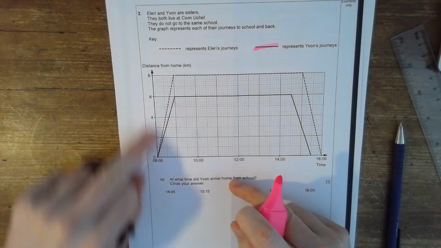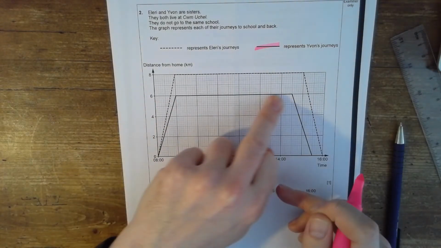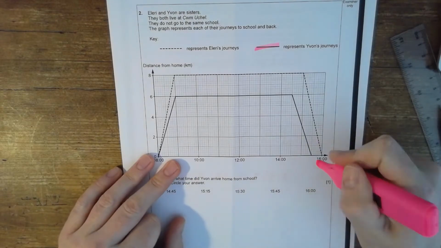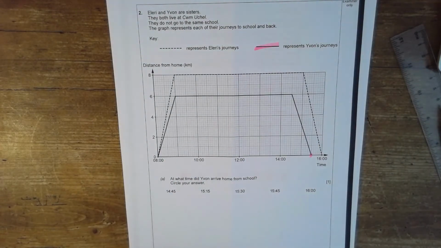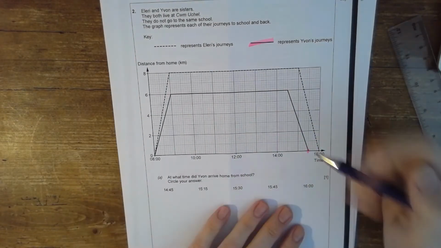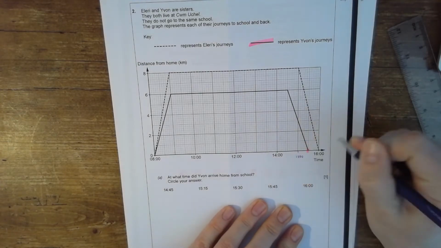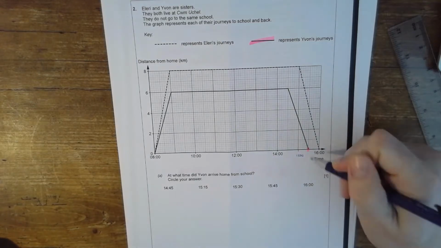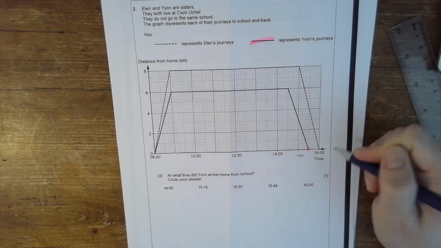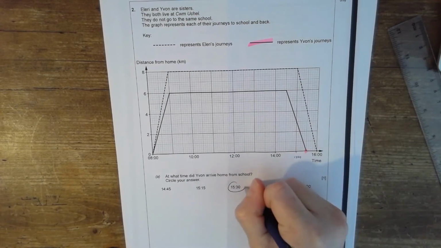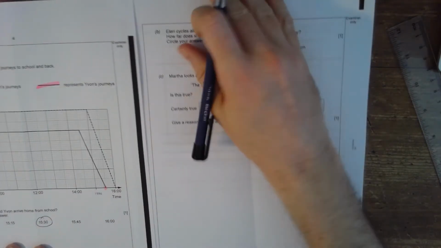So the distance from home: she goes away from home, she stays the same distance away, and then she arrives home here. Okay, so this is all about reading a graph scale. If that's 2 and that's 4, this must be 3, or 1500 in 24-hour clock, and then that is bang in the middle between 1500 and 1600, so it's 1530. The next question says, so I'm going to leave the graph here so I can go back to it.